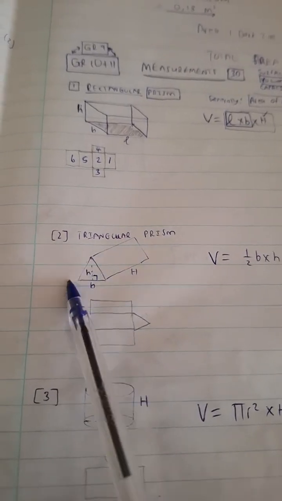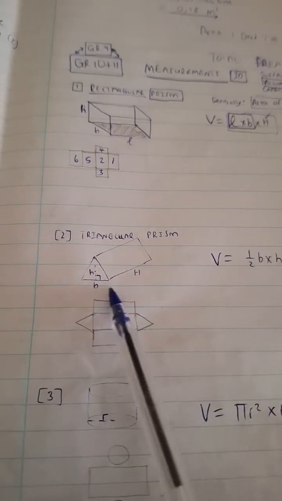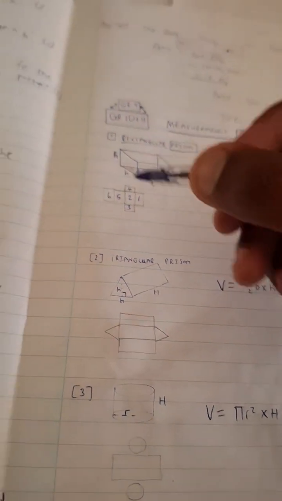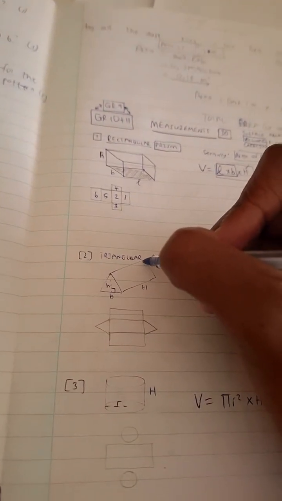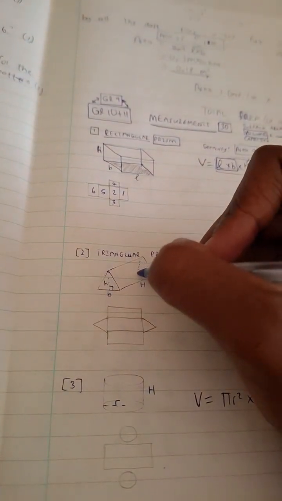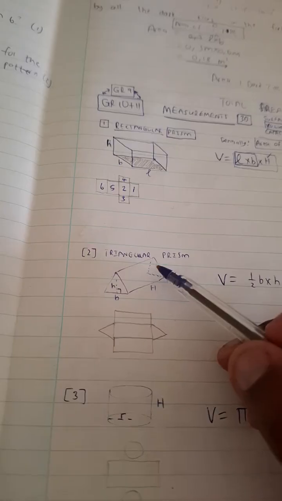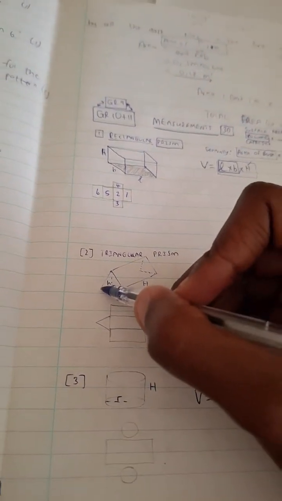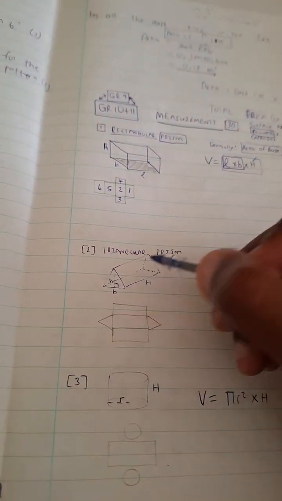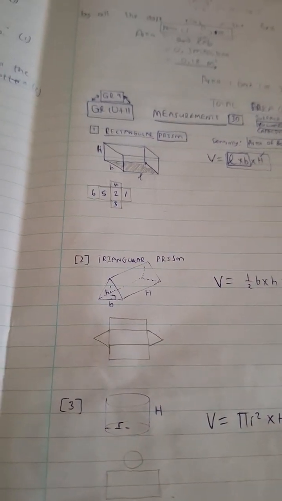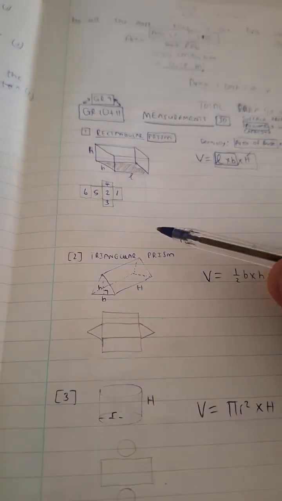This is the three-dimensional shape of the triangular prism. Hopefully we can see that there is a back dimension here. You can see that triangle that's there. If I was to actually show you everything that's there, you see.